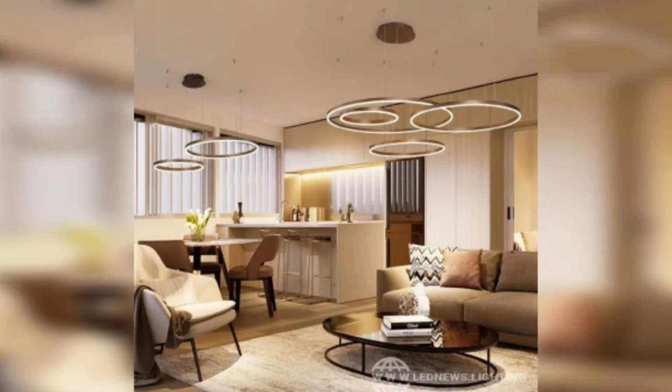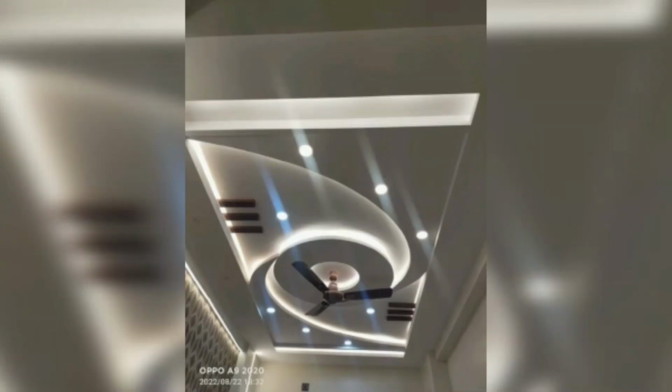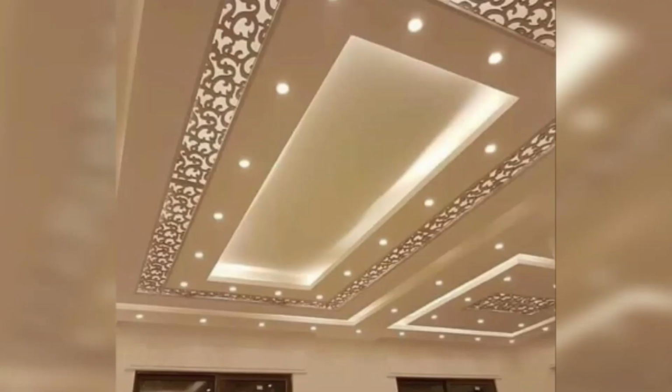Another option is to add wood paneling to your ceiling. This is a great way to add warmth and texture to a room, and it works particularly well in bedrooms and living rooms. You can choose from a variety of wood finishes, from light and natural to dark and rich.